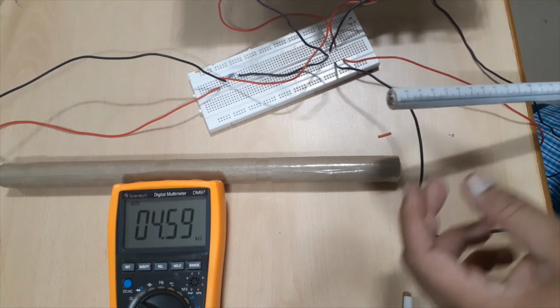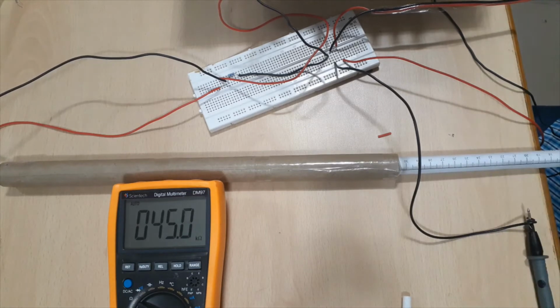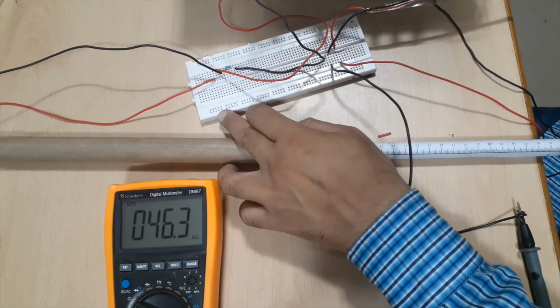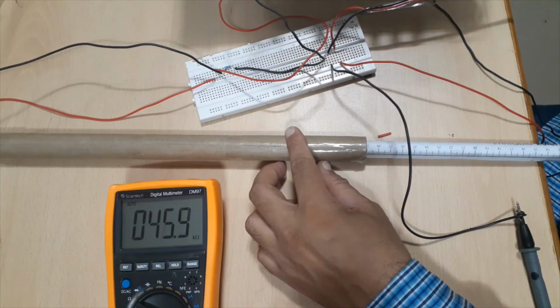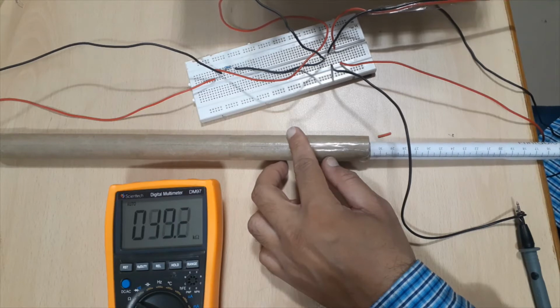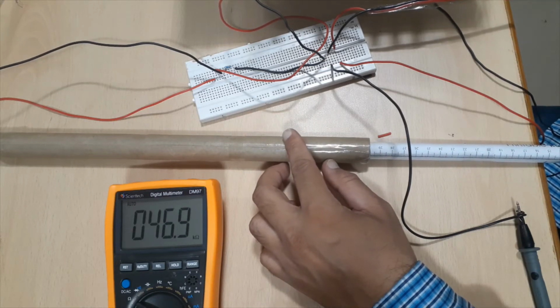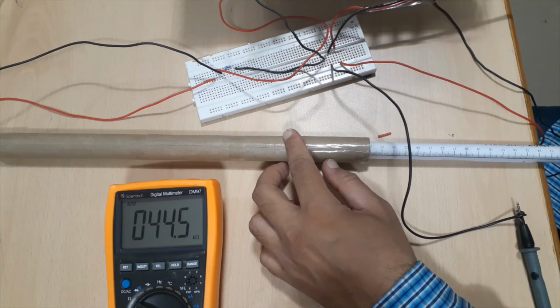Now I'm going to insert, and this distance can be noted down as 30. Okay, 30 centimeter. This is the reading coming. Yeah, this is 30 centimeter, and the reading is 4.47 kilo ohm. Then this is 29. Now I'm slightly decreasing the distance. 28 centimeters.